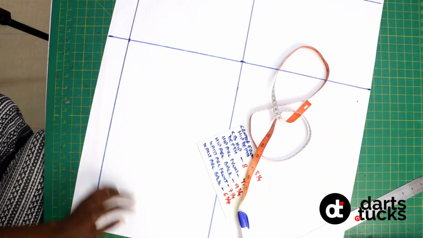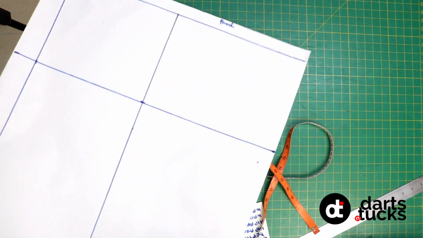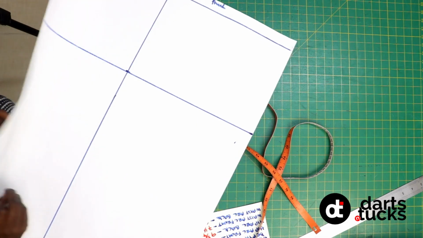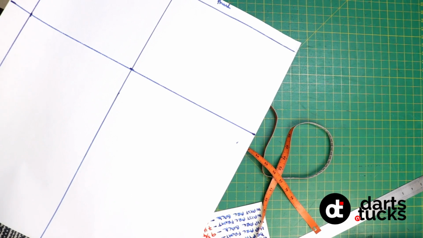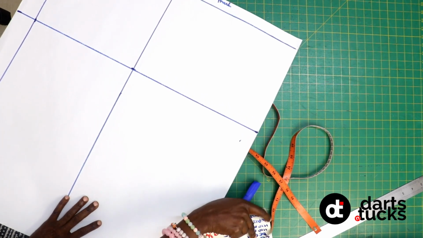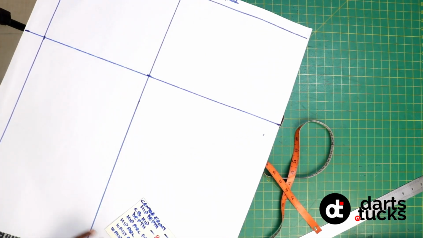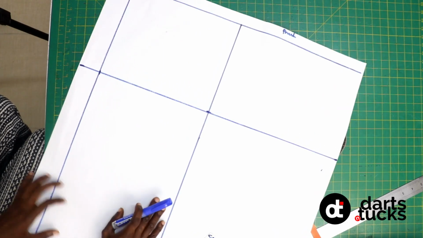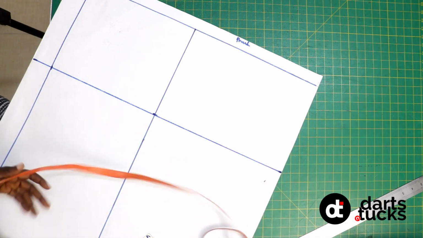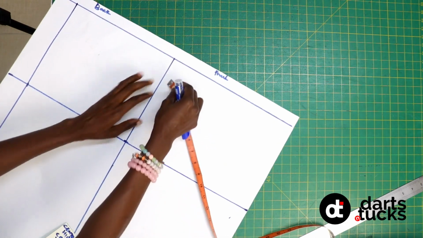So that's done. Then for the front, I'm doing the same. My front, and the arc for the front is 9 1/4 according to our measurement. So I'm going to add this again to that 9 1/4, and that will give me 9 1/2.